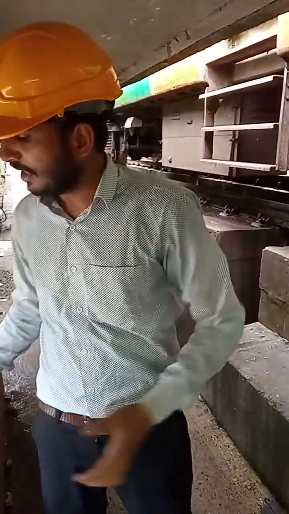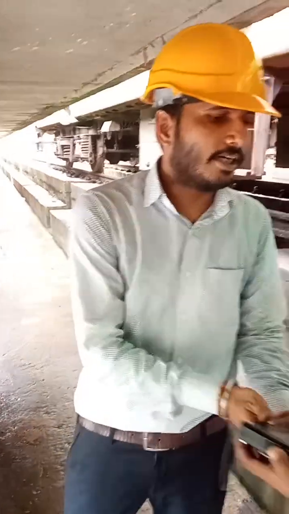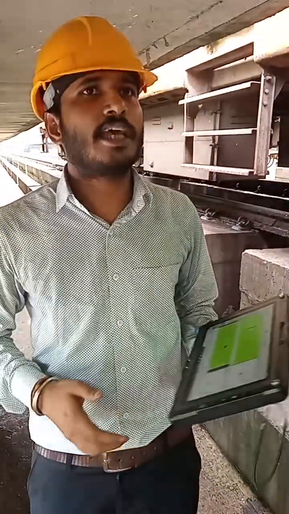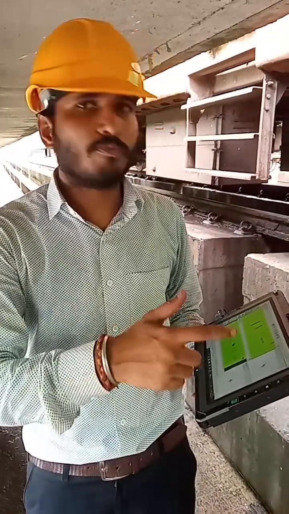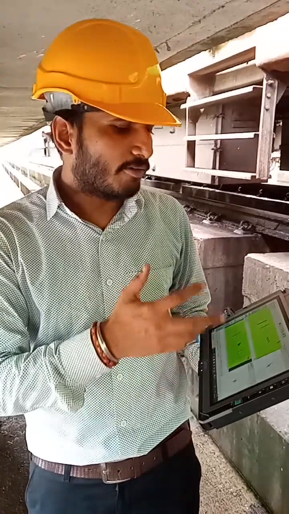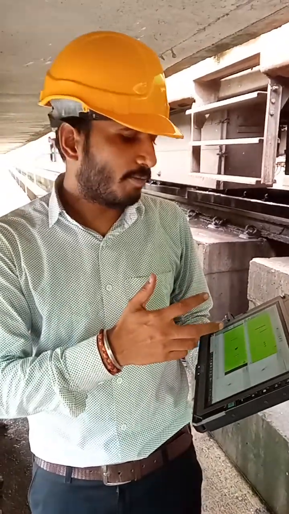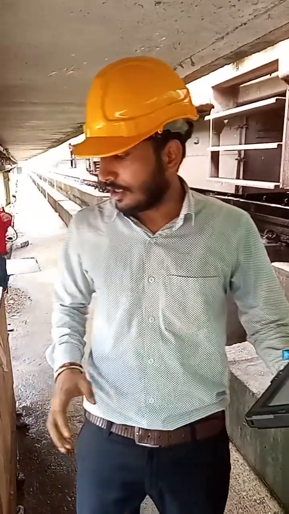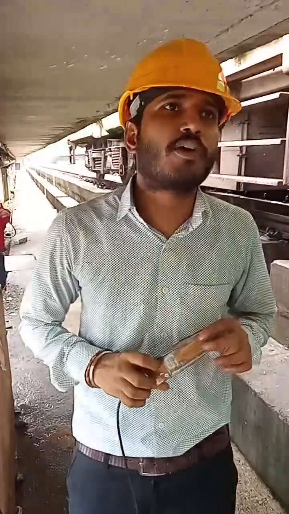Another thing we are using for eddy current array is this tab, which is used for reading and acquiring the data in a proper way, and it can store the data also. Another device which is used for eddy current array is this probe.